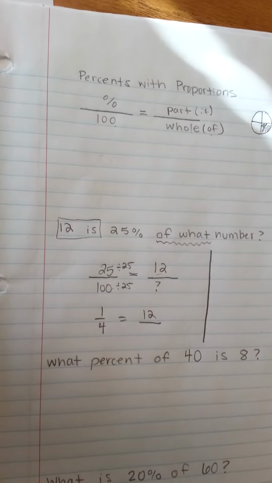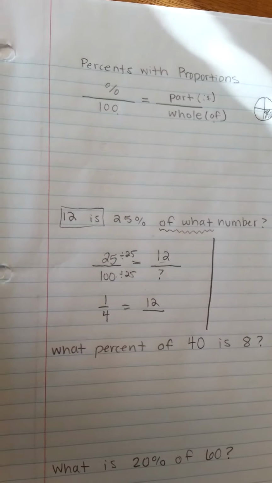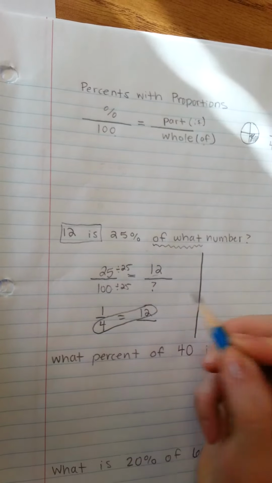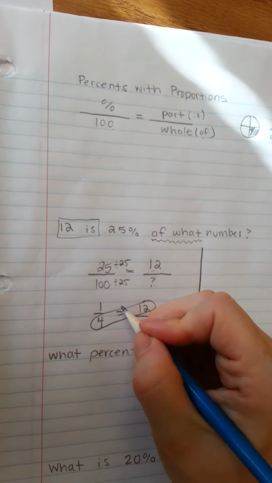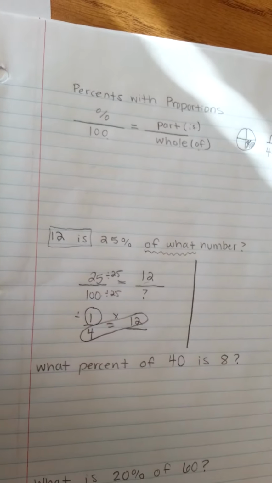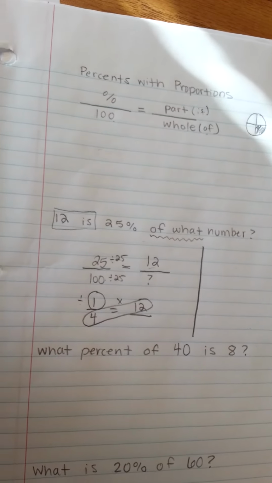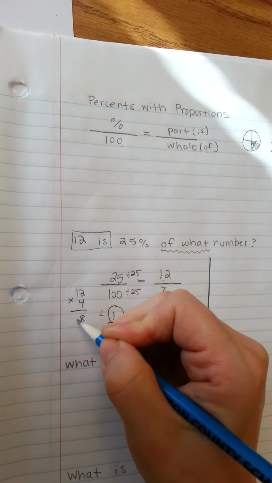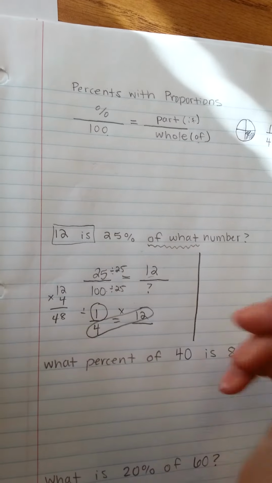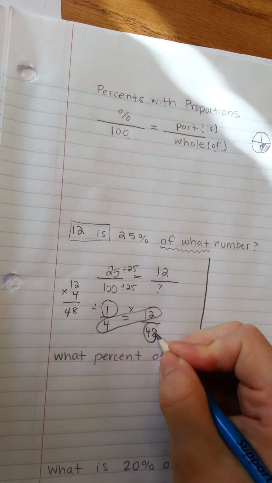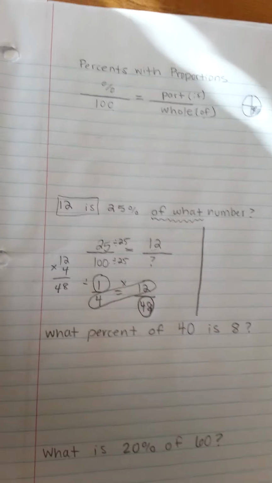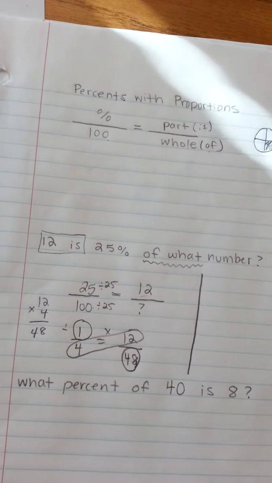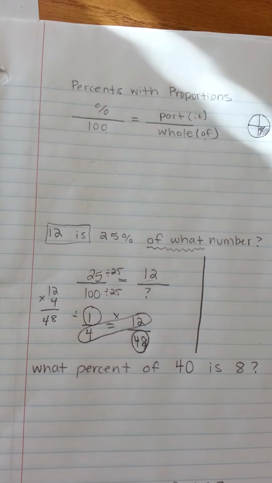Now that I've simplified, I can always cross multiply and divide by the remaining number. So 12 times 4, I end up with 48. My solution is that 12 is 25% of 48. My answer would be 48.